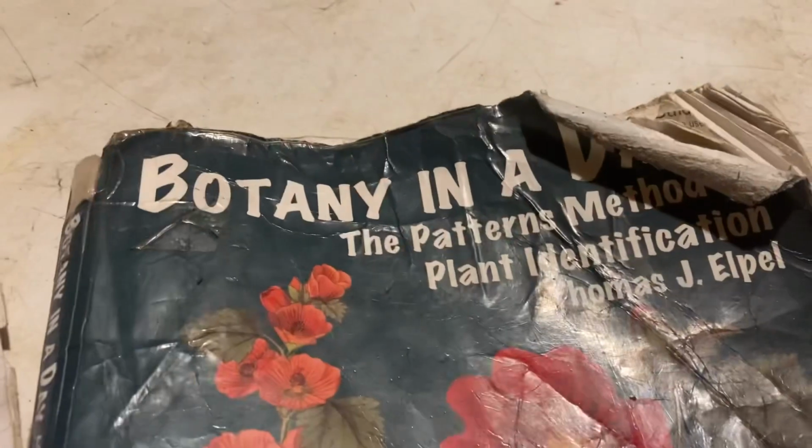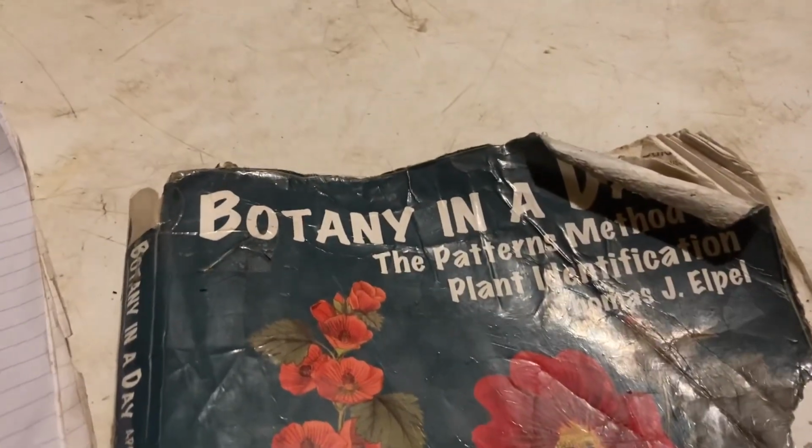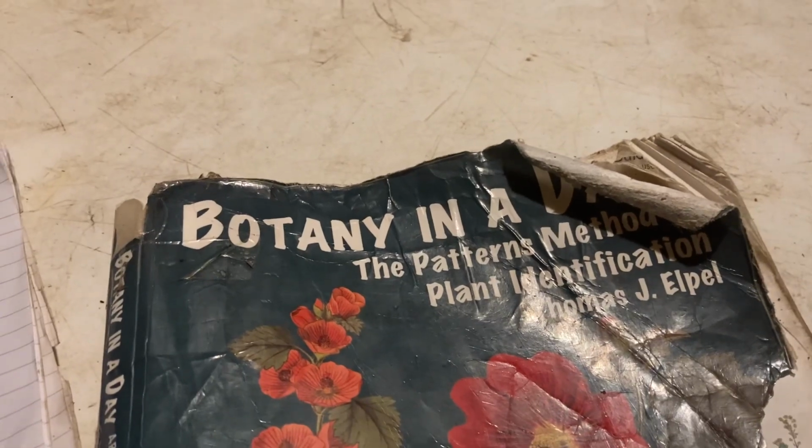I want to quickly tell you about a book that both Ashley and I like a lot. We've learned a ton from it in the last year, and that book is Botany in a Day by Thomas Elpel. I'll show you. So this copy has seen better days. I've used the heck out of this one, but Botany in a Day, the Patterns Method of Plant Identification.